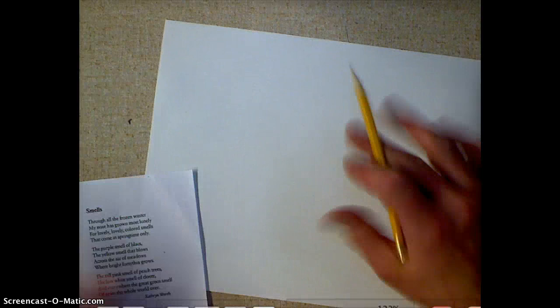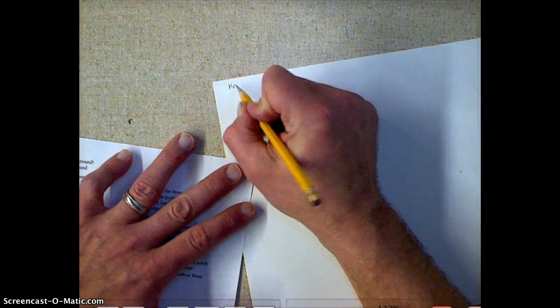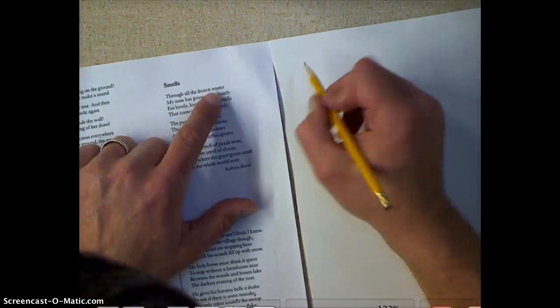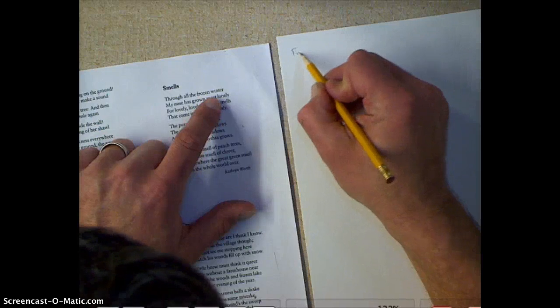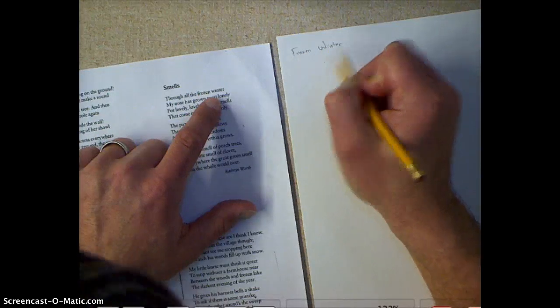So now, on your paper, on the back side where you put your name, you're going to put your name up in a corner. I'll just put mine up here. I'm going to start a list of things that they talk about in the poem. So they talk about frozen winter, and I'm going to write down all these things.